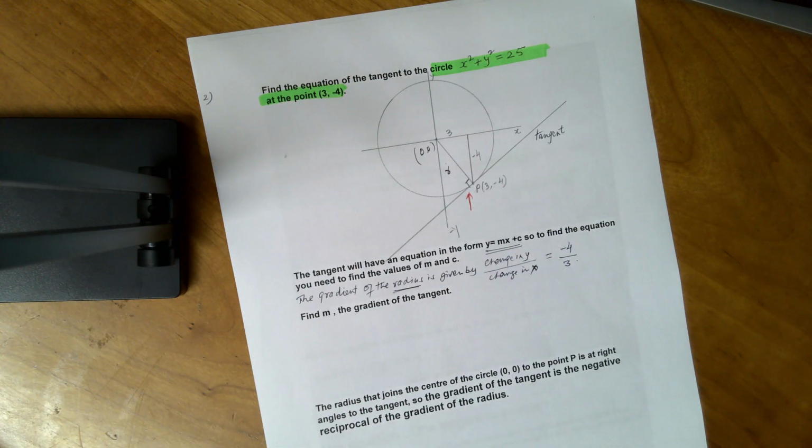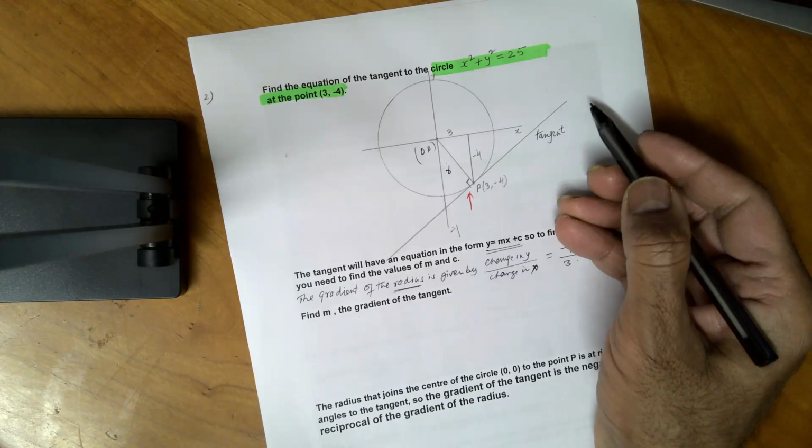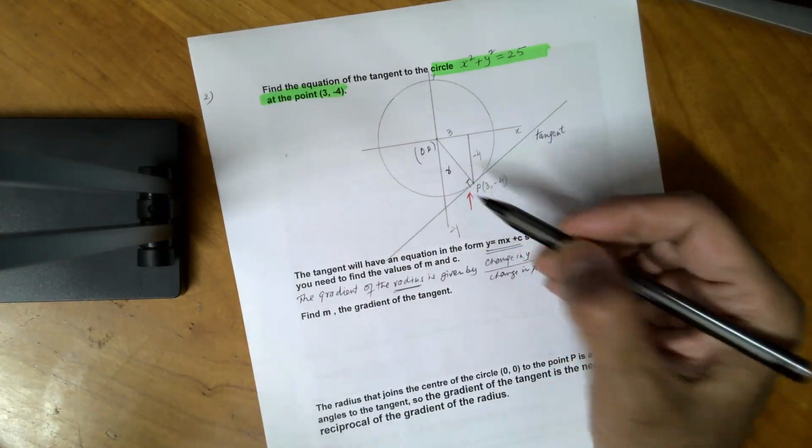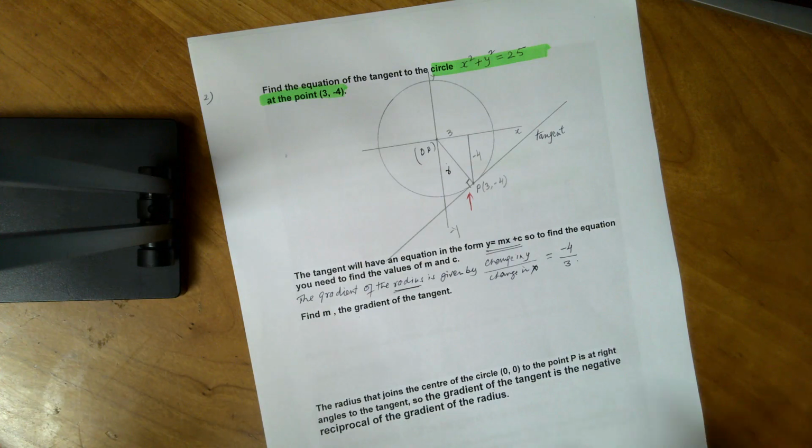Now we need to find the gradient of the tangent. We have the gradient of the radius here. Now this is the important bit.